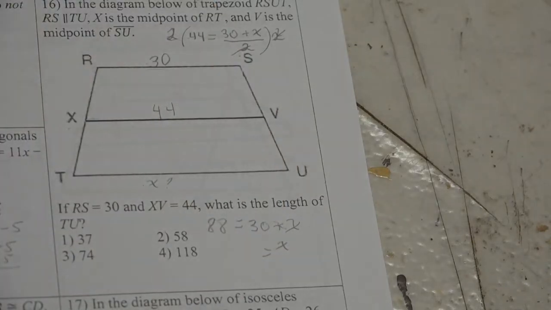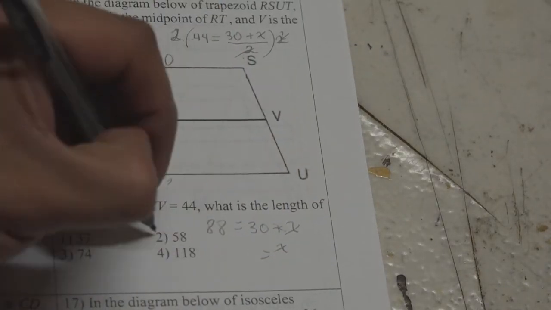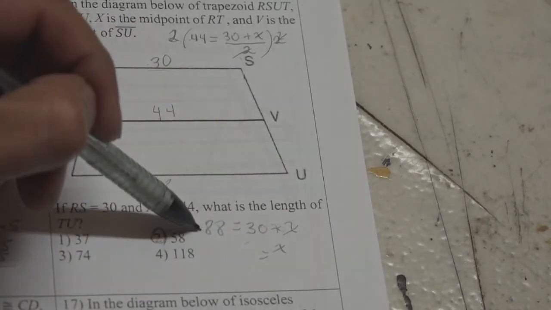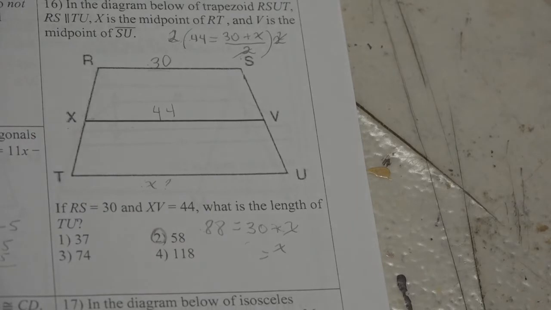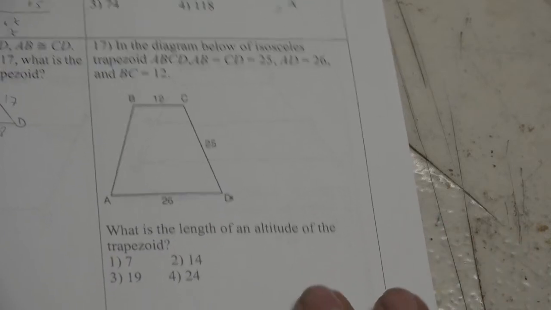All right, so let's solve for X. So X is equal to what? You tell me. Nice. 58. There you go. Because you got to subtract 30 from this one and from this one as well, and you get 58. All right, cool then. Now, let's go move on to the next problem.